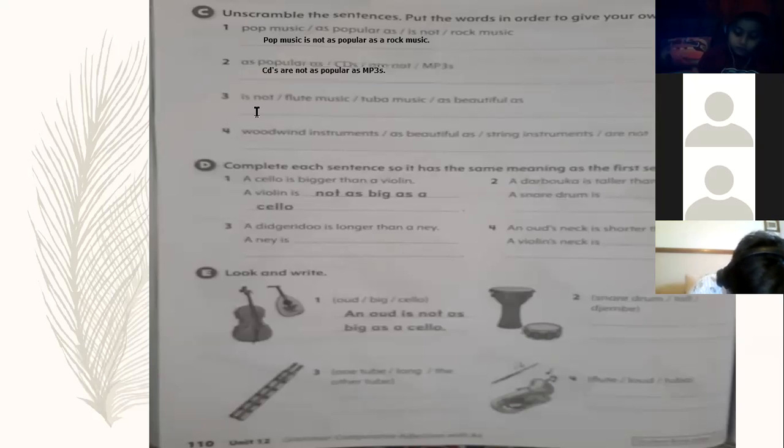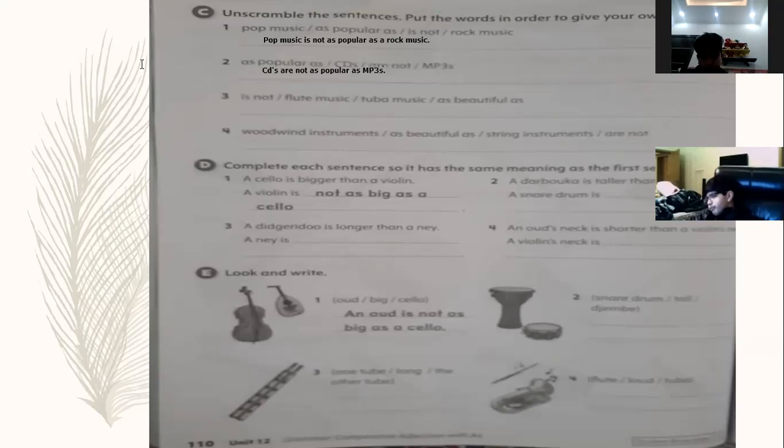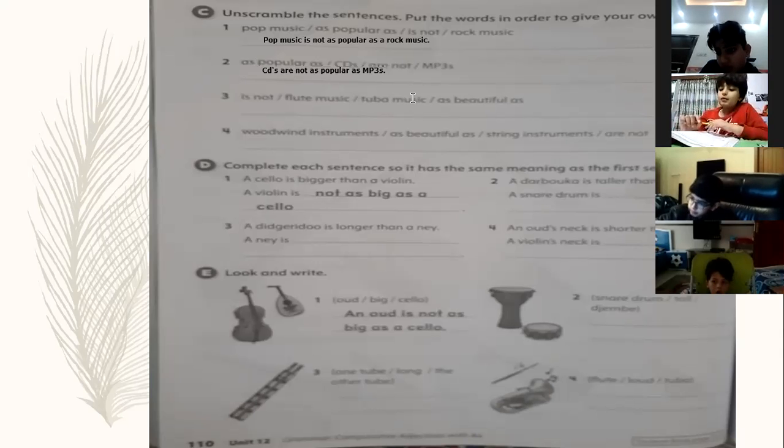Okay, number three: is not flute music, tuba music as beautiful as? Who will tell me? Yes, Shazil. You need to unmute yourself, Shazil, and then you can say it.